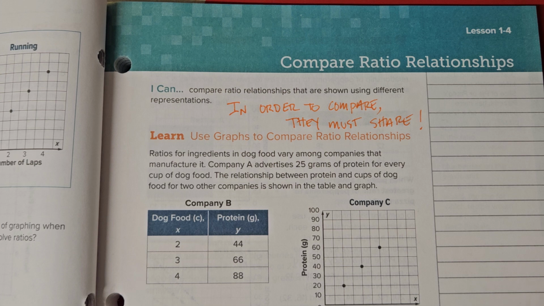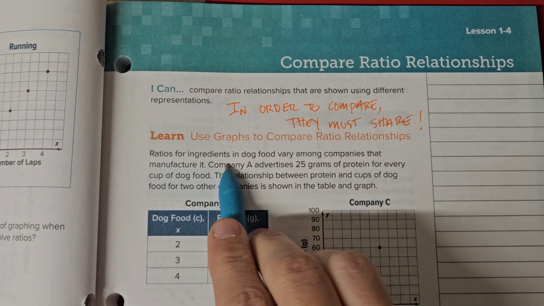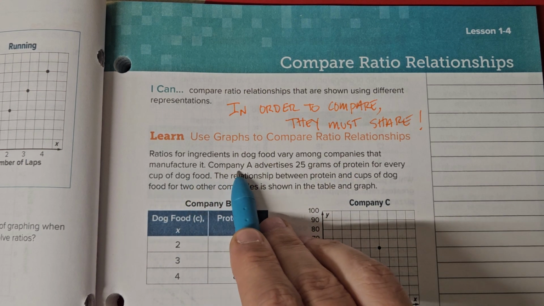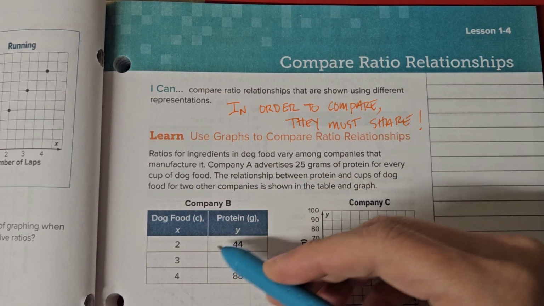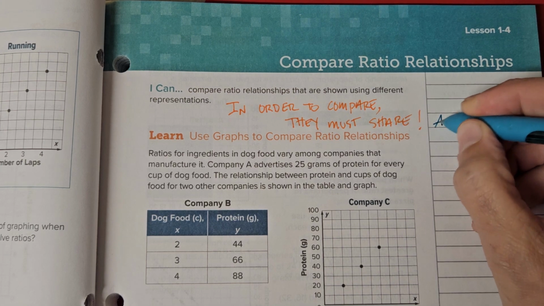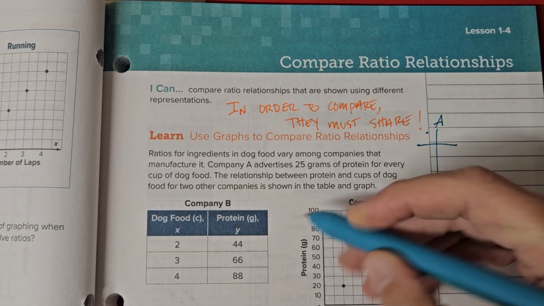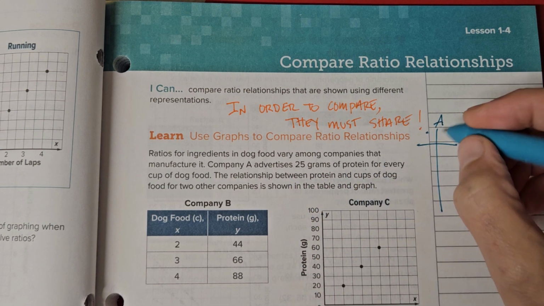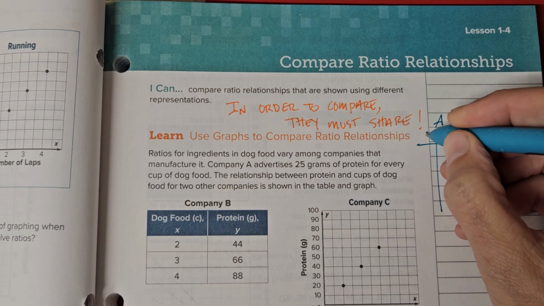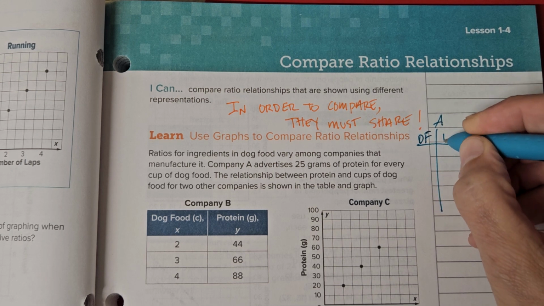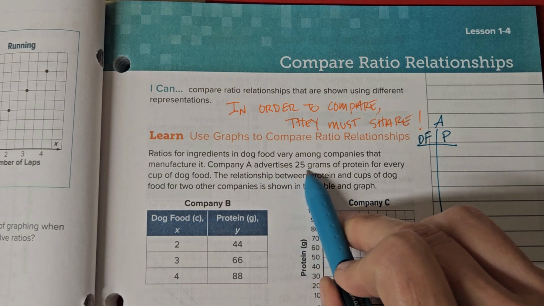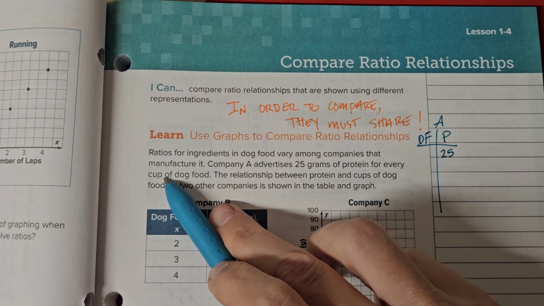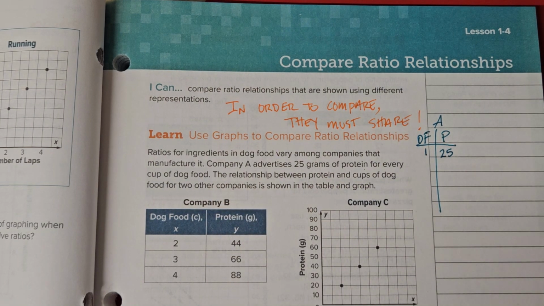All right, so let's actually do this one. I think this is a good example for us. Ratios for ingredients in a dog food vary among companies that manufacture it. Company A, we're going to make a table. Company A advertises 25 grams of protein for every cup of dry dog food. So we've got the dog food and the protein. 25 grams of protein for every cup, 1 cup of dog food.